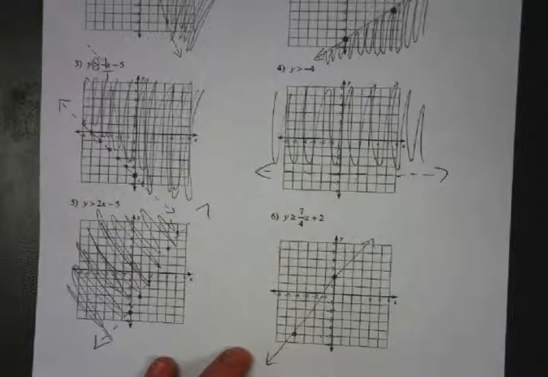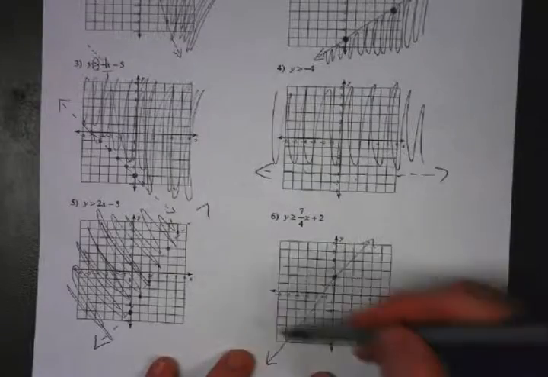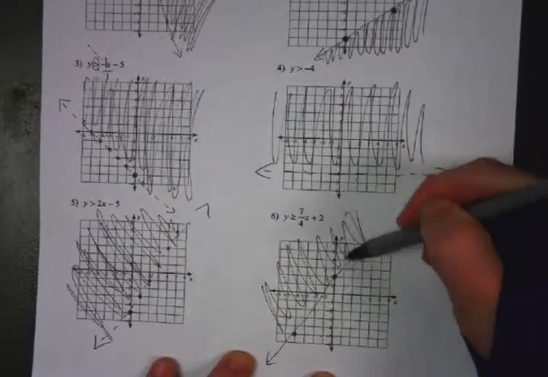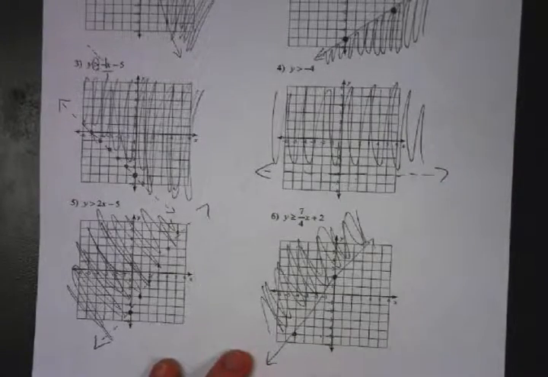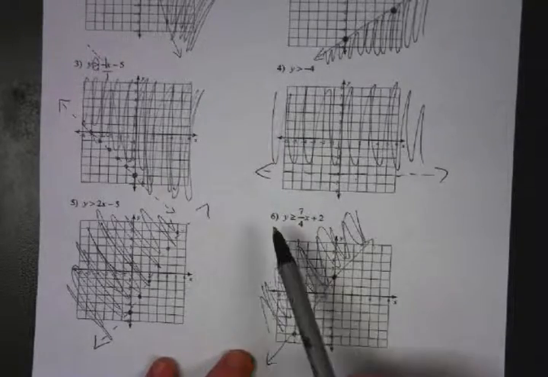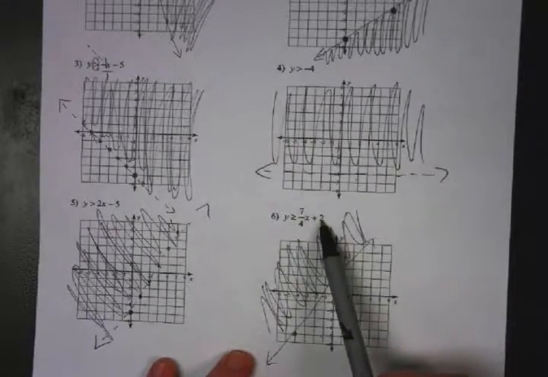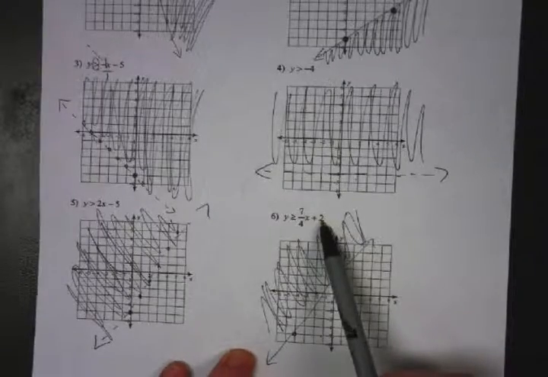Very good. Will the origin be true or false here? Should be false. 0 is greater than 2? That's false. Yes, very good.